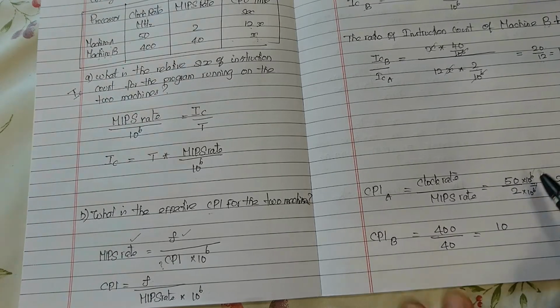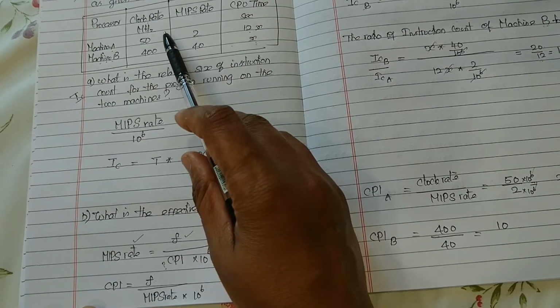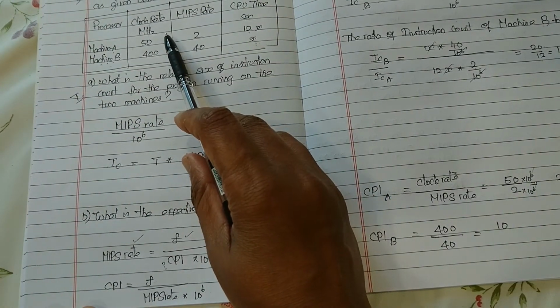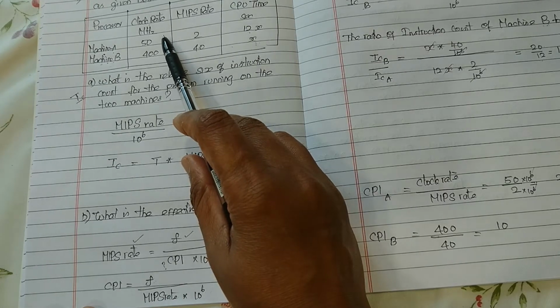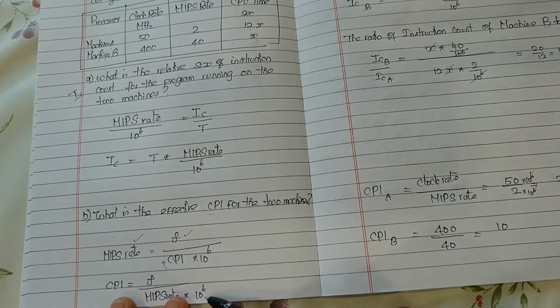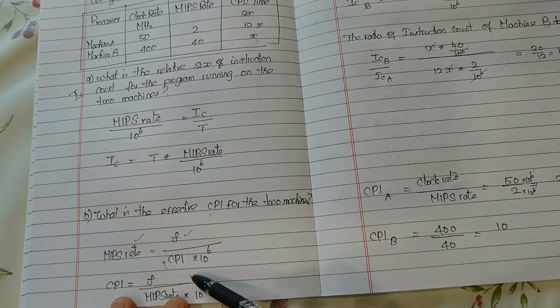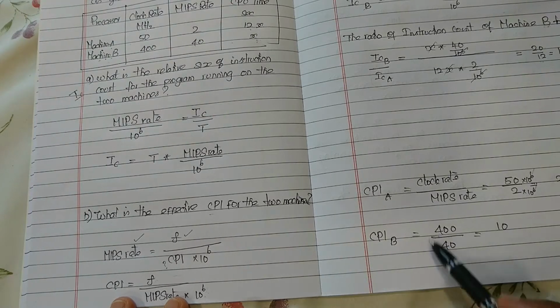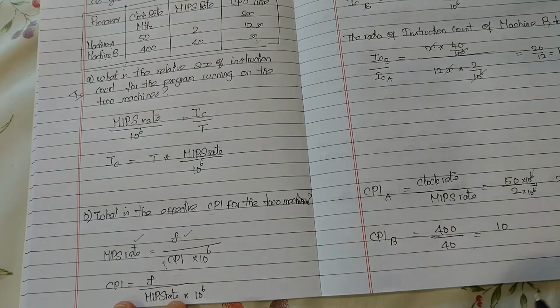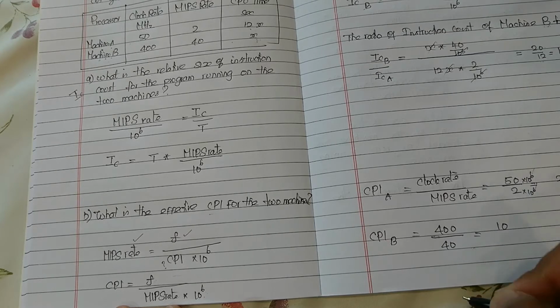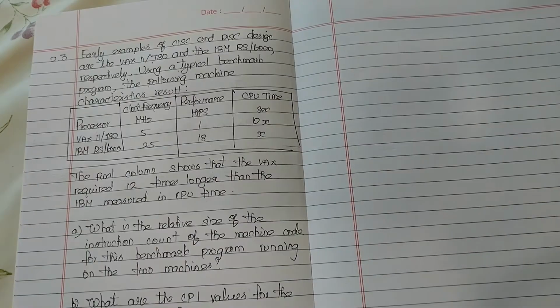If you don't write it, it is because the clock rate is given in megahertz. Megahertz means 10 power 6, remember. And the formula also has 10 power 6, on the top, the numerator and denominator have 10 power 6. So it will be crossed out. That's why I did not mention it here. But if you want to write it and cross it out, it's fine.